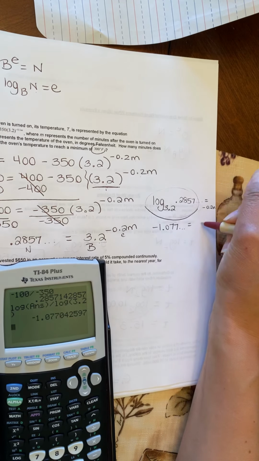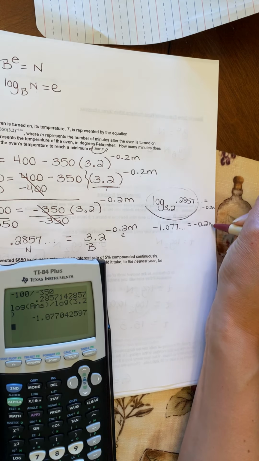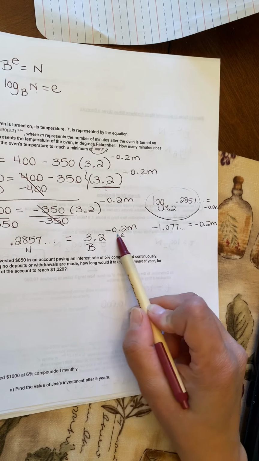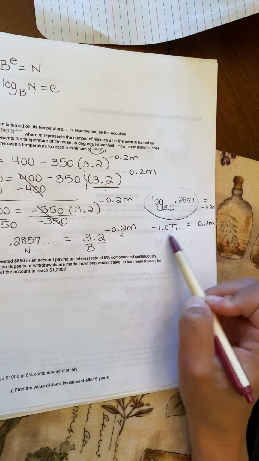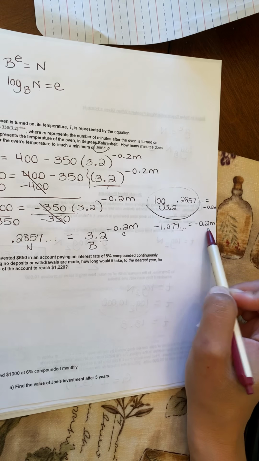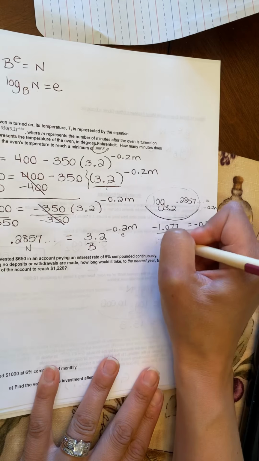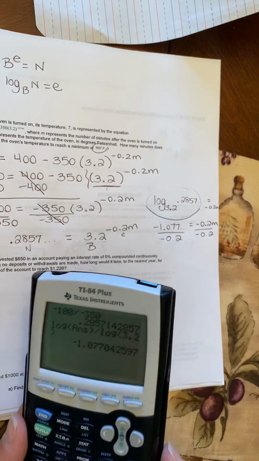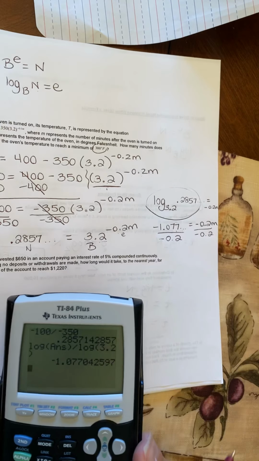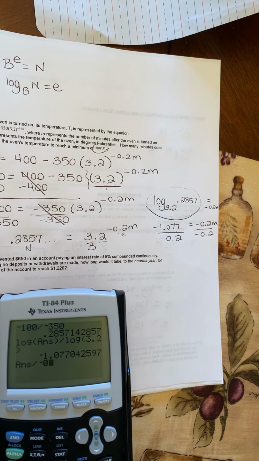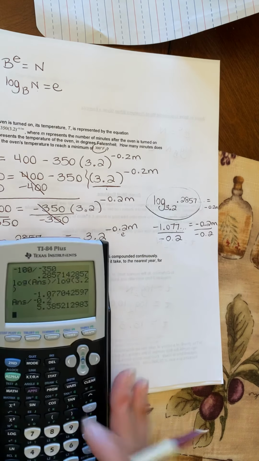So when you plug this left-hand side in the calculator, you end up getting negative 1.077 dot, dot, dot. Now, normally our exponent is just a variable. This has a number attached to it. So when we plug this log into the calculator and get this decimal, and I set it equal to negative 0.2m, well, to get m by itself, I would divide by negative 0.2. So I divide that negative 1.077 number by negative 0.2.